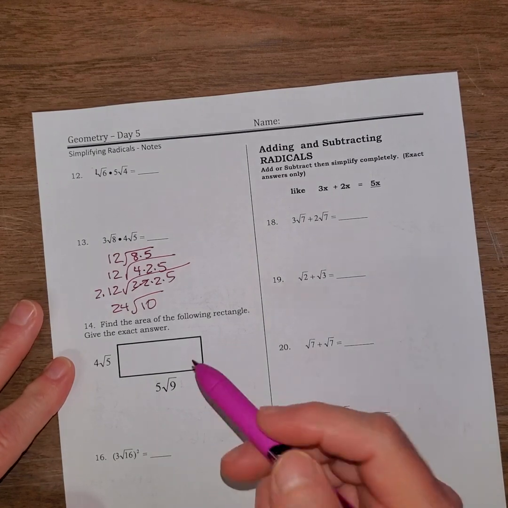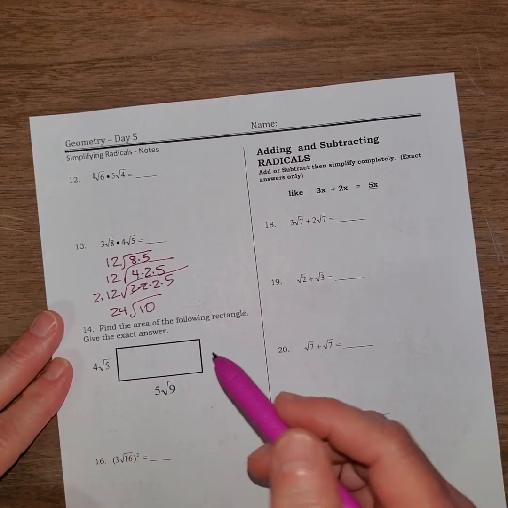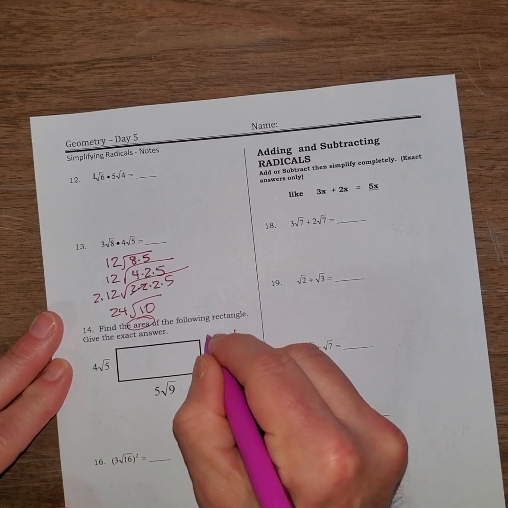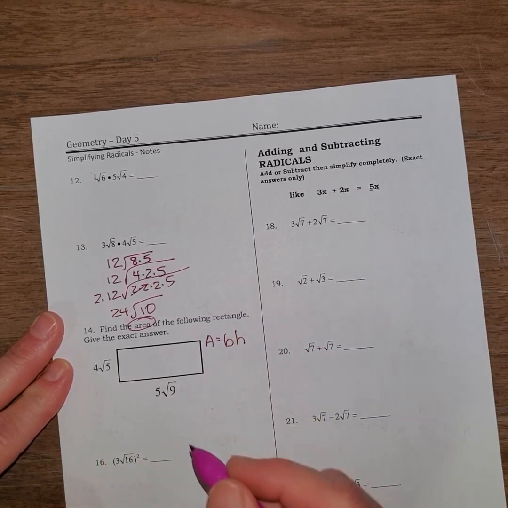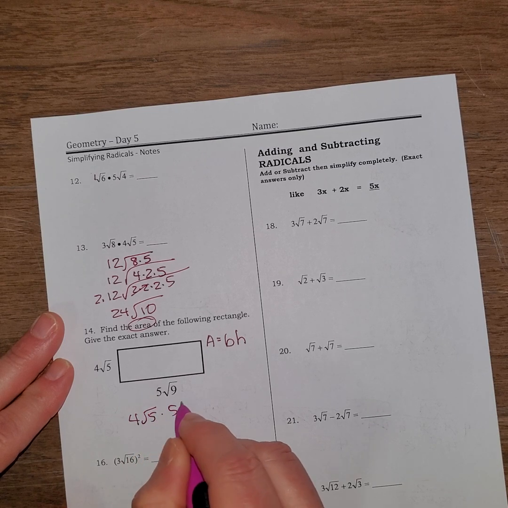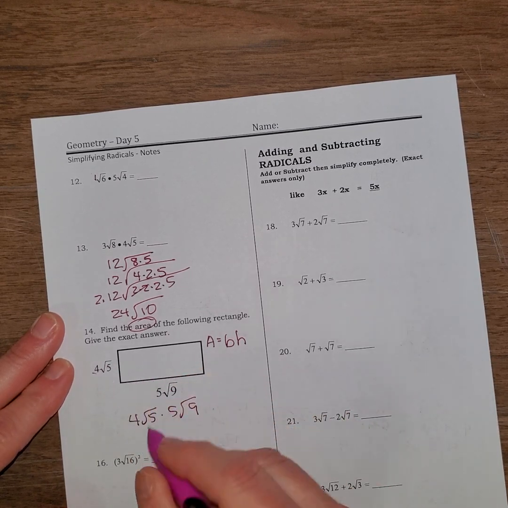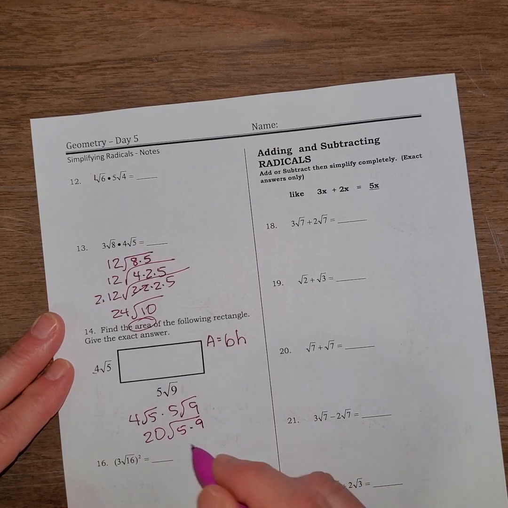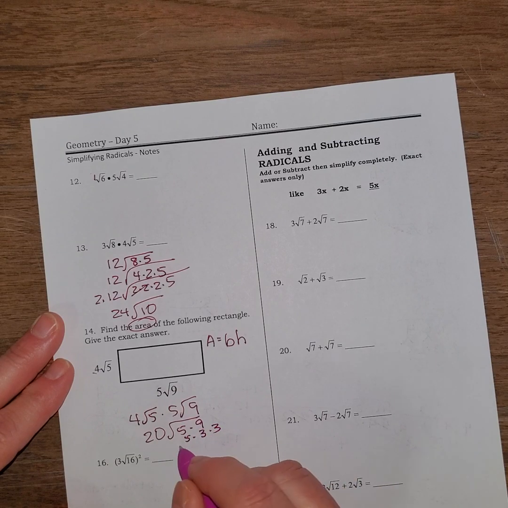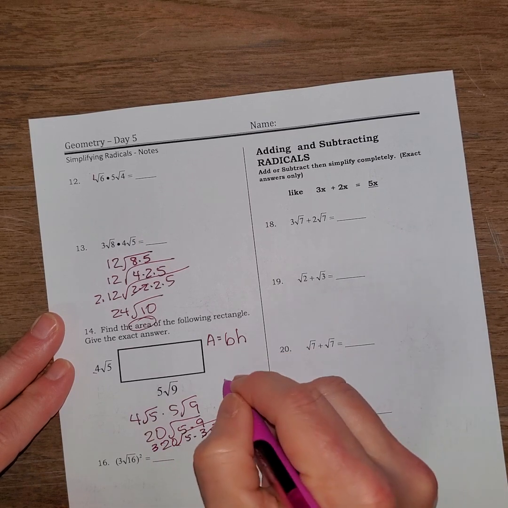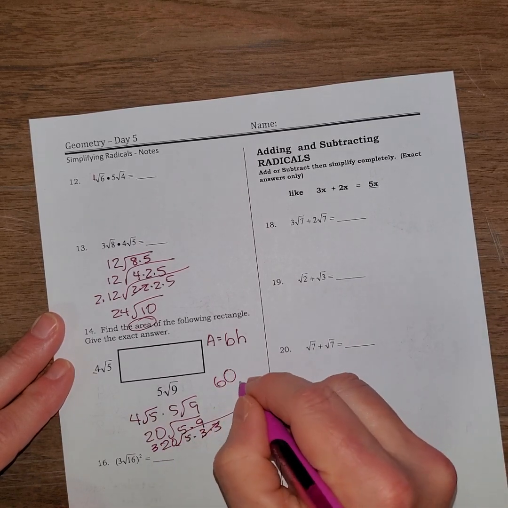All right, so you can actually multiply to get the area of a rectangle, right? Remember, it's base times height for area, right? So you can take these and multiply them together. So 4 radical 5 times 5 radical 9. So 4 times 5 is 20 on the outside. Inside times inside is 5 times 9, and then you just keep reducing. 5 times 3 times 3, right? Okay, and then you got a 20. Cancel the 3s, a 3 comes out, and you get 60 radical 5.